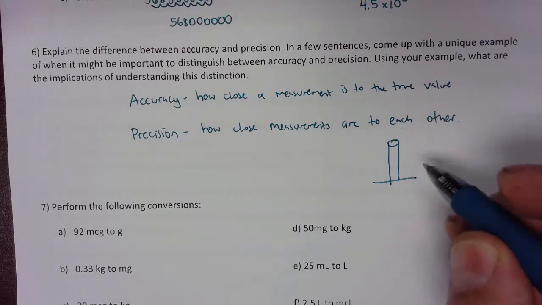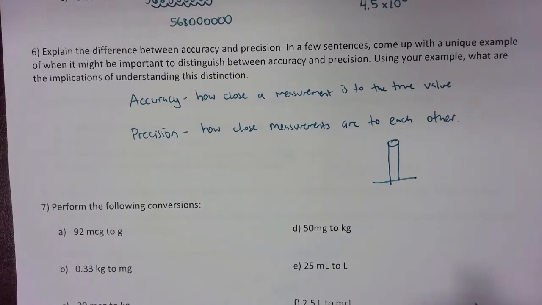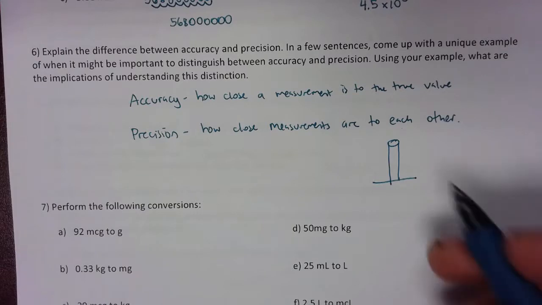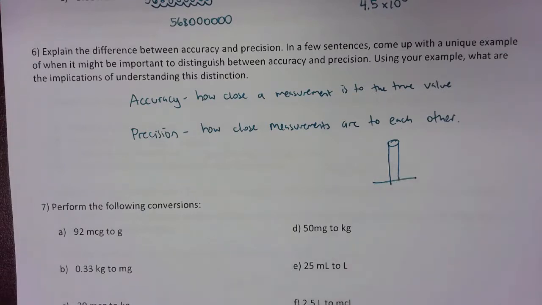But you, as the user of the graduated cylinder, also need to be precise in your measurement. So if you're measuring 10 milliliters, you need to get the water level as close to that 10 milliliter mark as you can each time. So that would be an example of precision. Accuracy has more to do with not only your use of it, but also the design of the instrument itself.